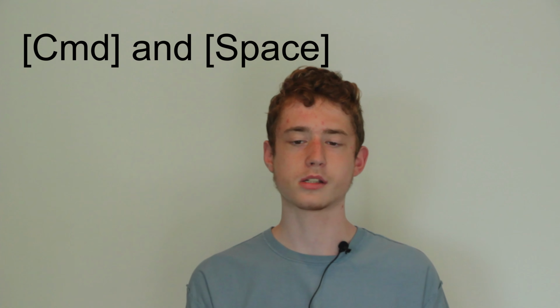Two other useful commands that are specifically for Mac computers are Command-Q, which closes the application that you're currently on, and Command-Space, which brings up your computer's file search.